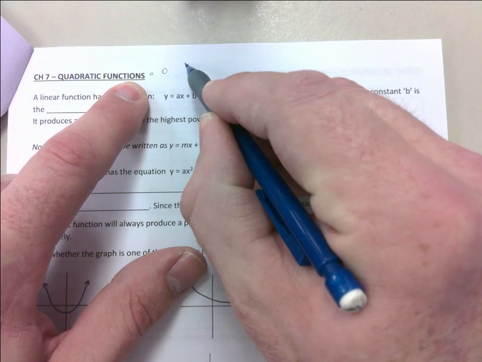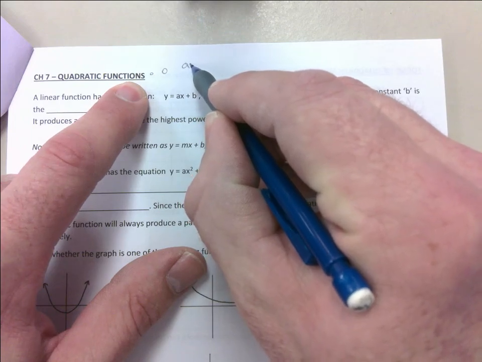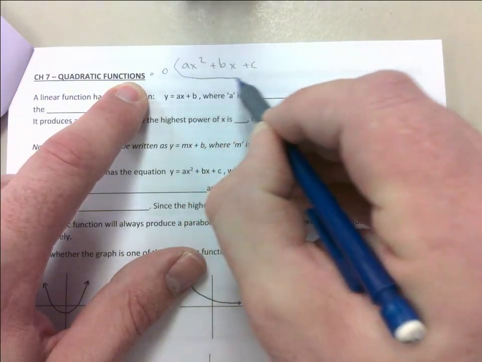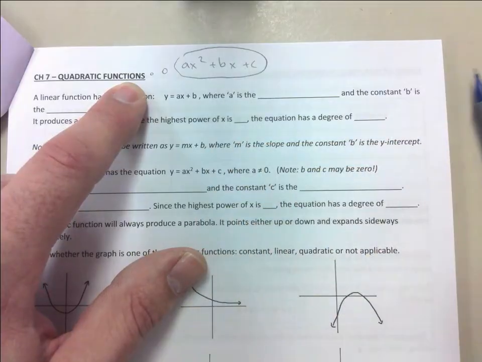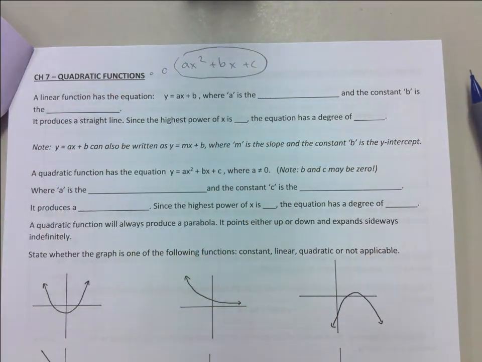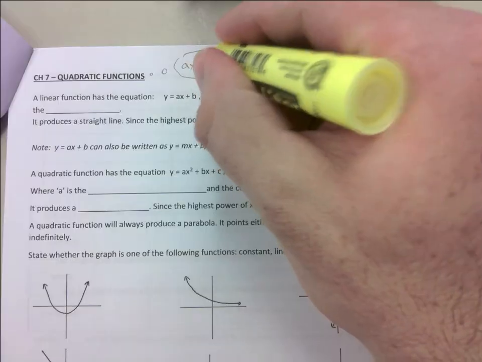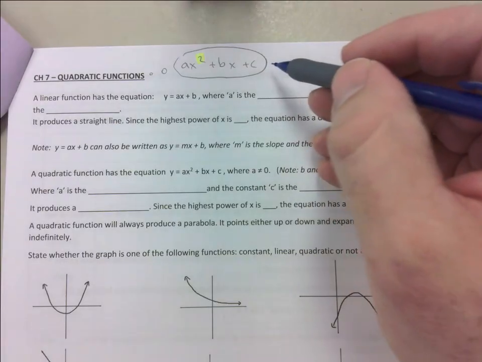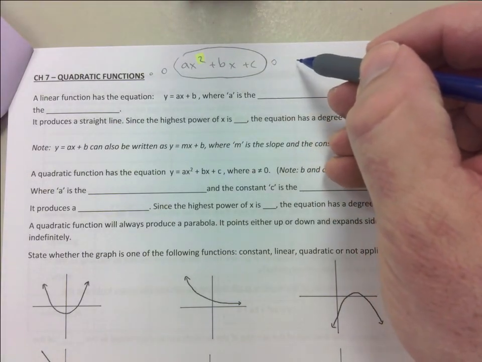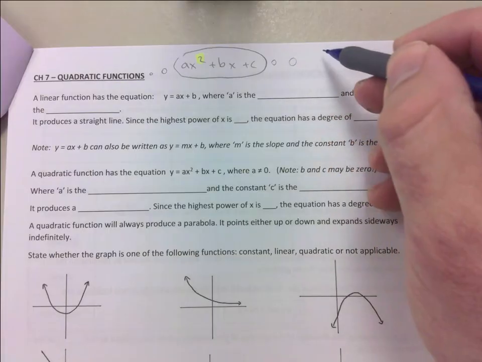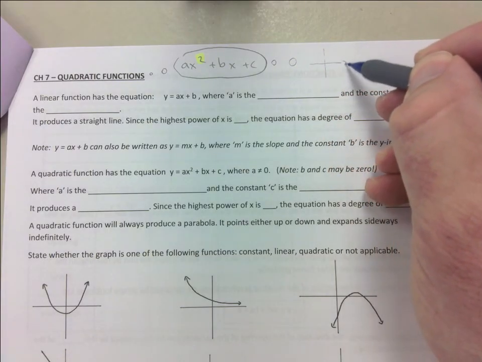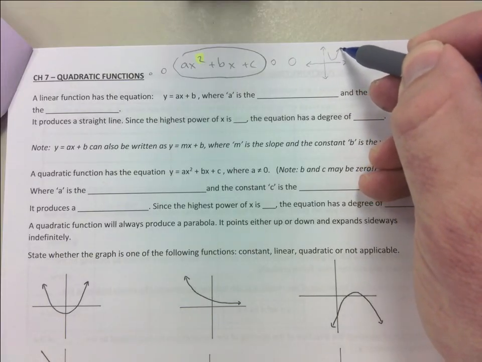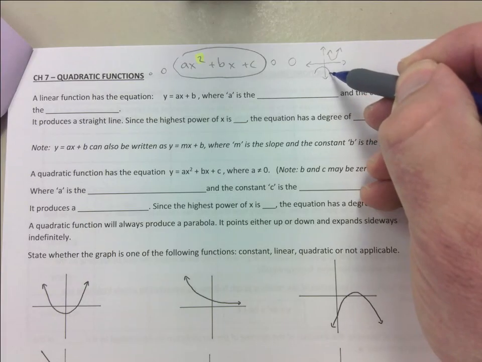But anyway, what you should be thinking of when you think of quadratics is ax squared plus bx plus c, okay? You're thinking of something that has an exponent of 2 at some point. That's what a quadratic function is. And if you think further, you should be thinking of the graph. The graph of a quadratic function, in general, will either look like this, or it will look like this.